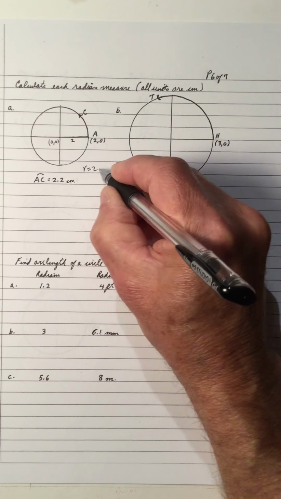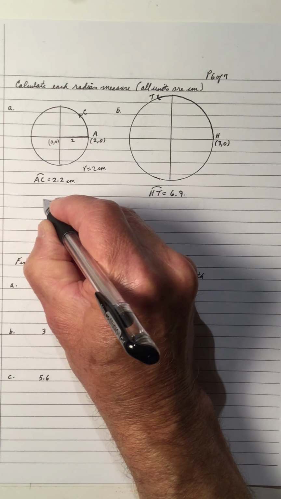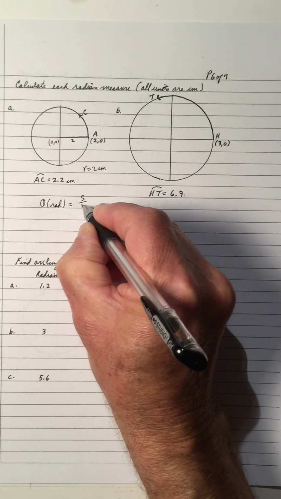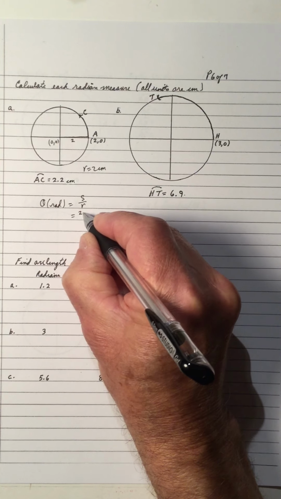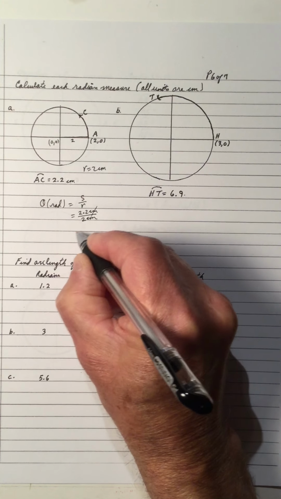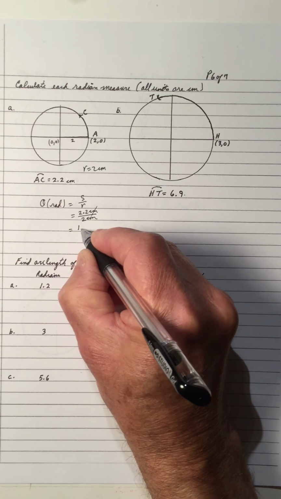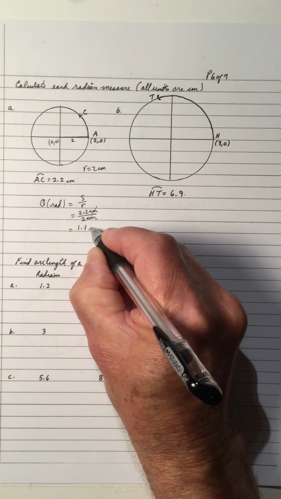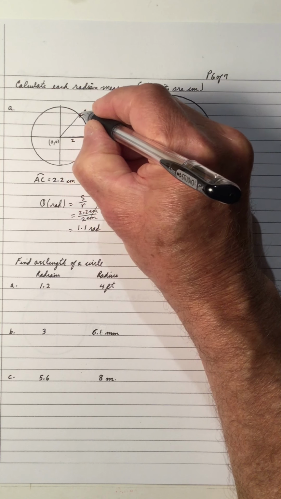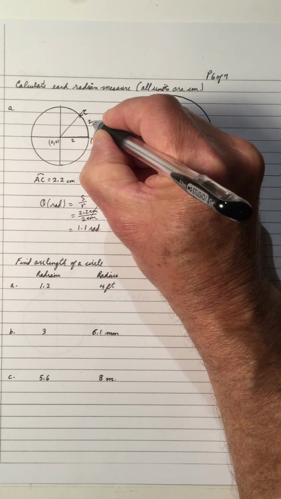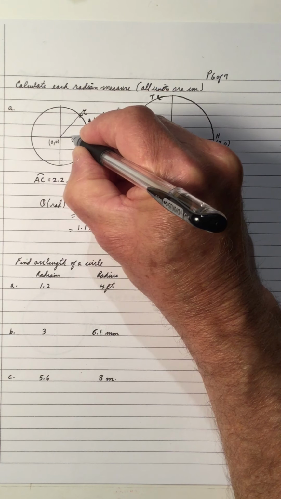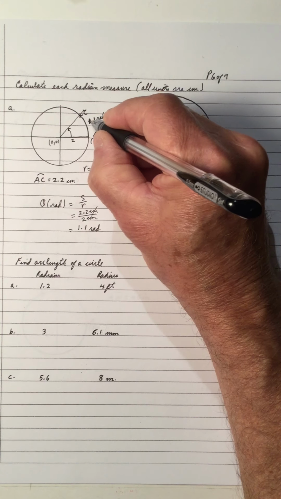So the radian measure, again, is defined as the arc length divided by the radius. The arc length is 2.2 centimeters divided by the radius, which is 2 centimeters. 2 into 2 goes once, so 1.1 radians. So if you draw a terminal arm, the rotation in here is 1.1 radians.